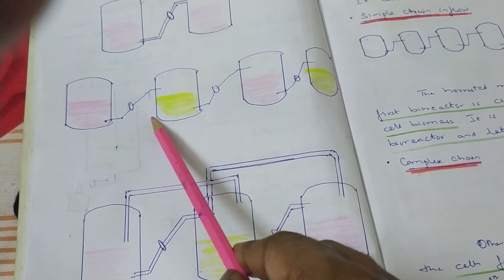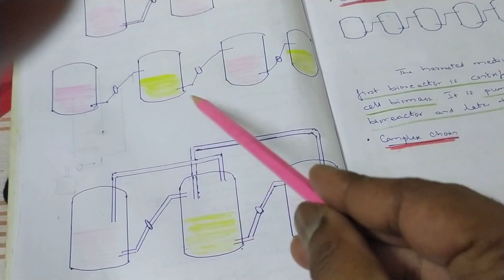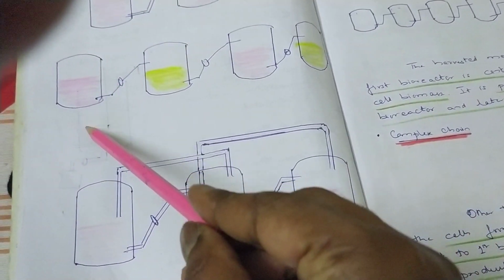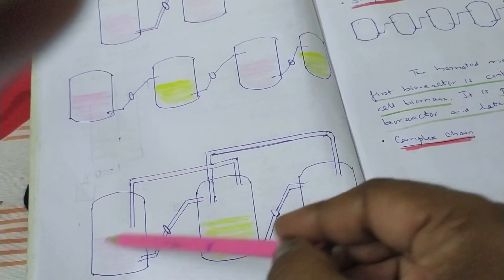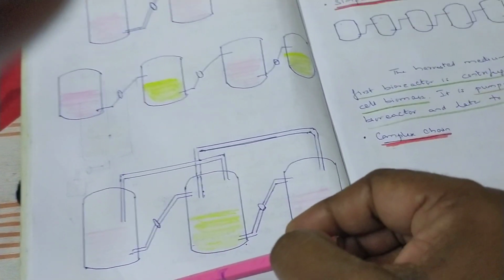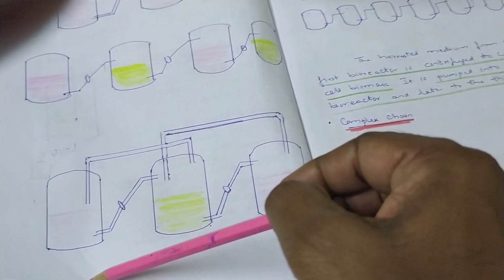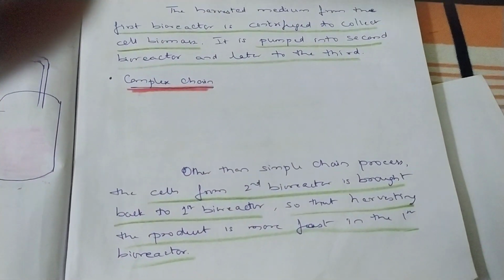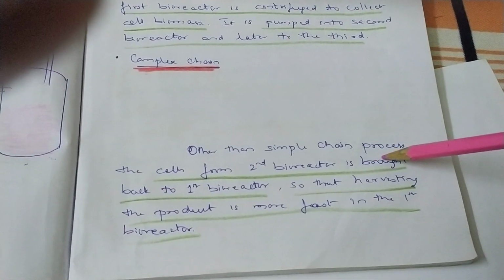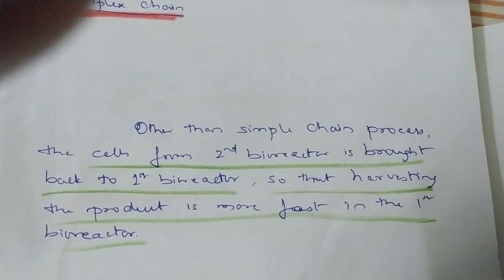But the same thing if you make it complex, imagine the same thing, second day, 4th day. So let's say your 6th day is a final harvest here. If you do this complex chain, the cells would have come from here also back, so that the fermentation will go faster. Maximum utilization of nutrients happens. Harvesting can become the 3rd day also or 4th day also. So the time of harvest is reduced for the whole process. This continues in a similar way. This is called complex chain. Okay, so please remember, it is different from simple chain. Cells from the second bioreactor are brought back to the first bioreactor, so that harvesting the product is faster in the first bioreactor.